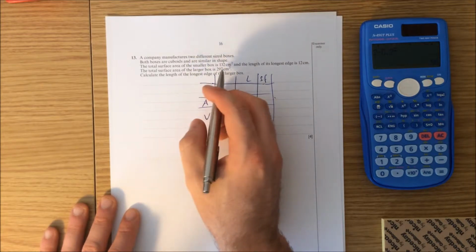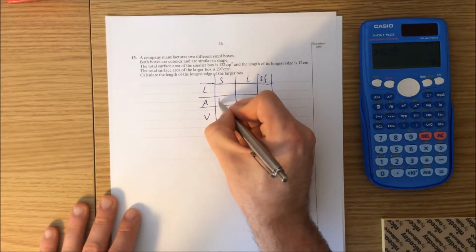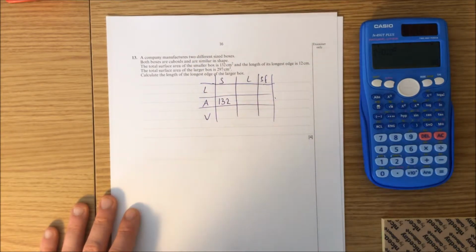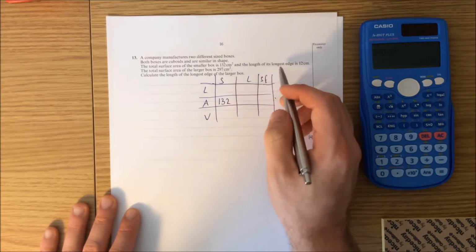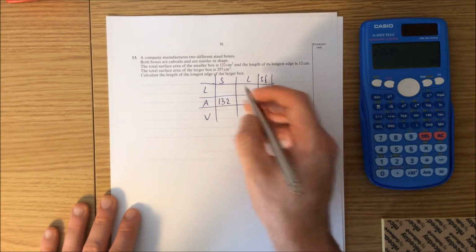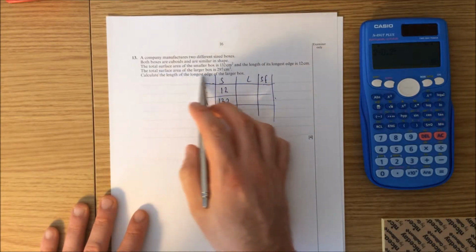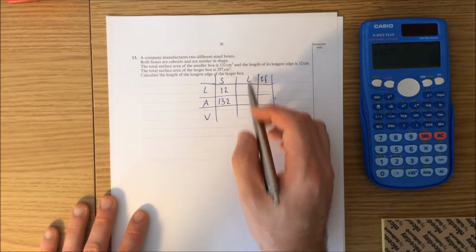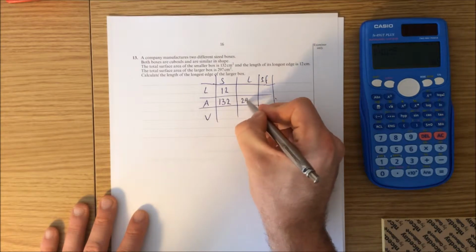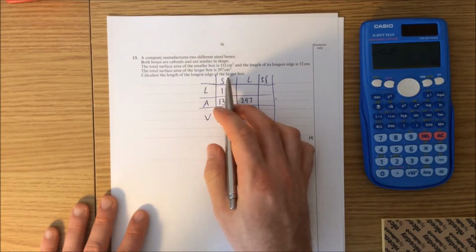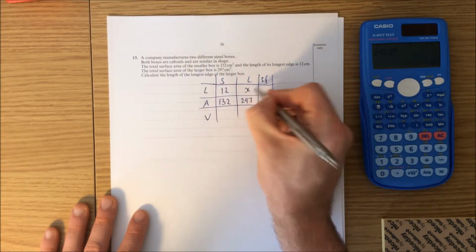We know surface area of the smaller box is 132, so we are talking about an area of the smaller object, and the length of its longest side is 12. So that's the length of a smaller object, 12. The total surface area of the larger box, so we're talking about the larger box, and the area is 297, and we're asked to find the length of the longer side, so this is x here.